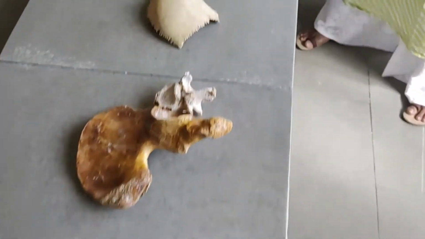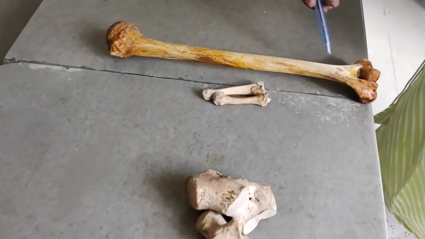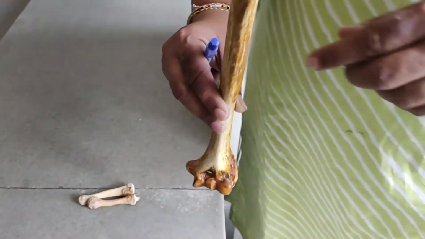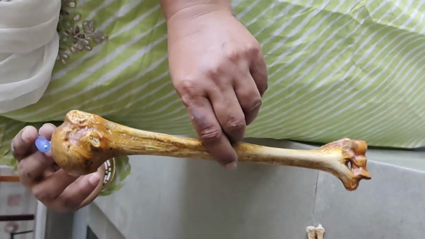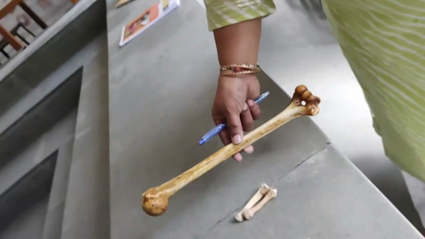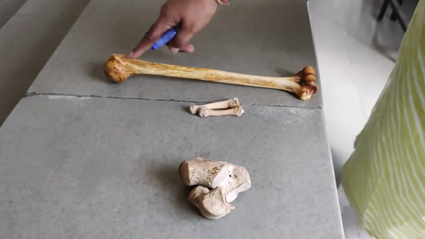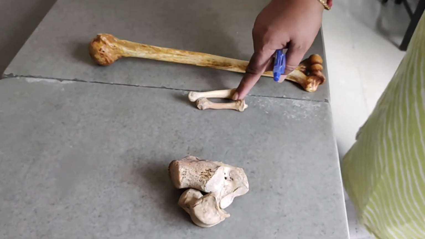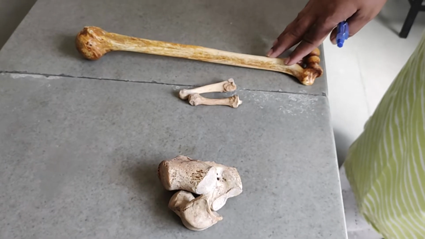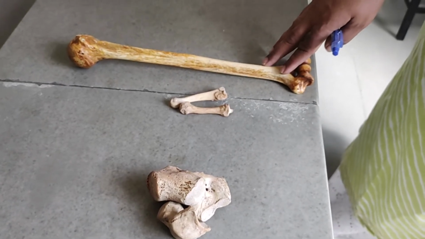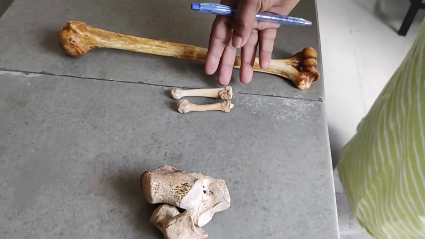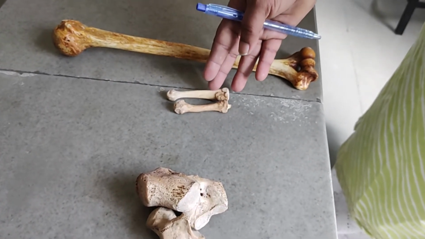The long bones, the bones which are long bones. Example, humerus. The bones which have upper end, lower end and shaft, they are the long bone. The long bones are of two types, long bone and short long bones. Long bones are humerus, radius, ulna, clavicle, femur, tibia, fibula. Short long bones are metacarpal bones and phalanx.